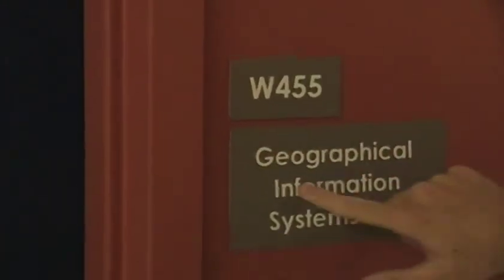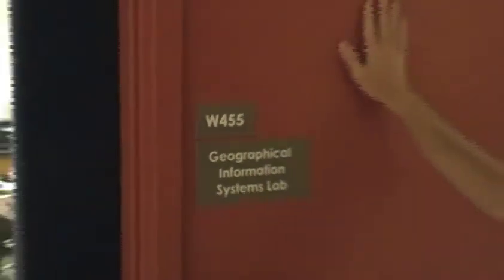This is the Geographical Information Systems Lab, which may not mean much to you, but it has to do with using geography and information related to geography and organizing it in a way that's useful to people and that teaches something. So we're actually going to cover some of this later in the class. So come on in. Let's see what it looks like.